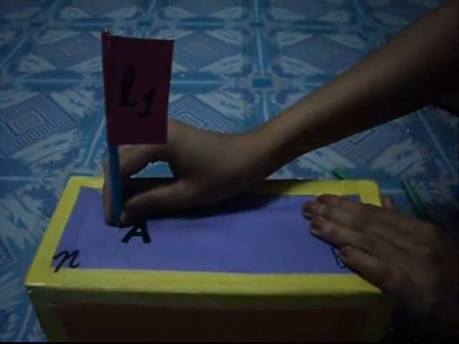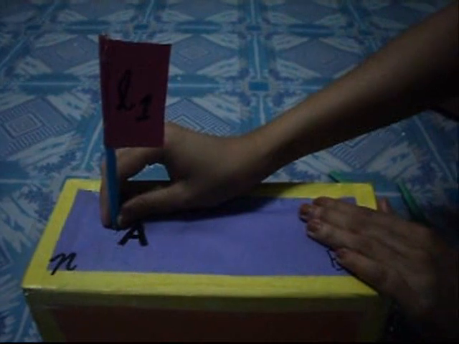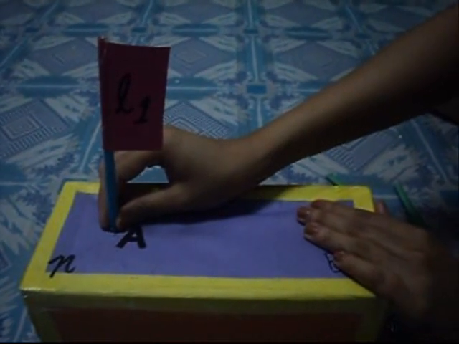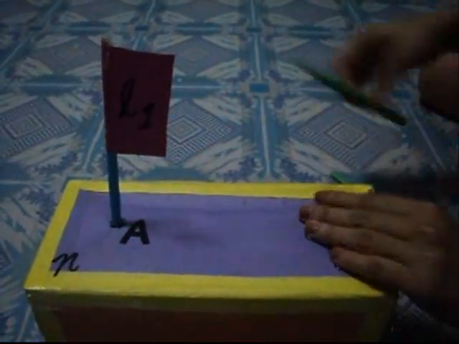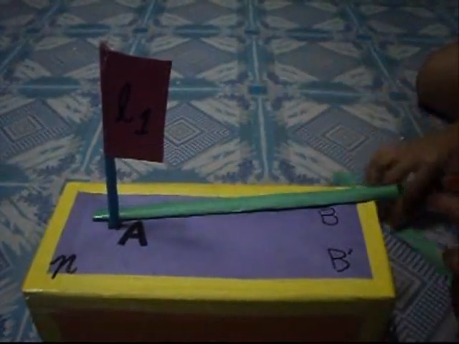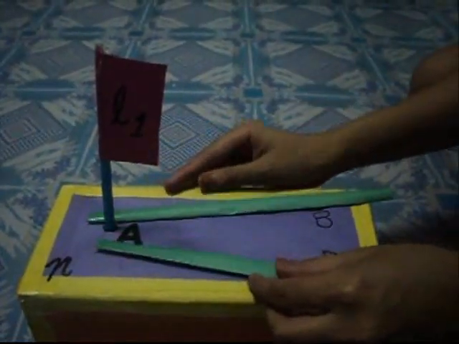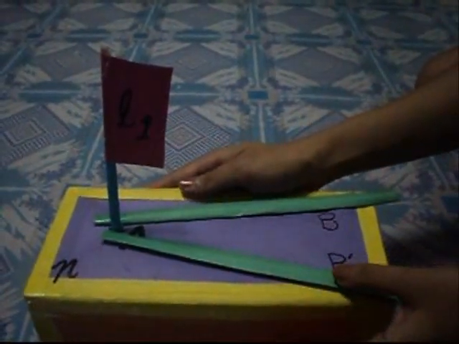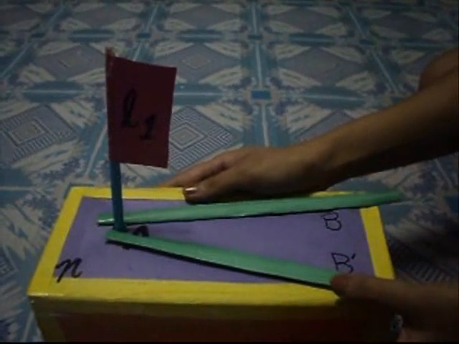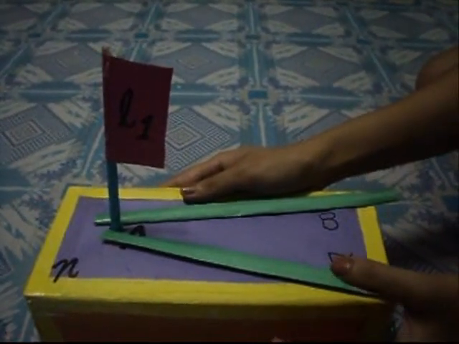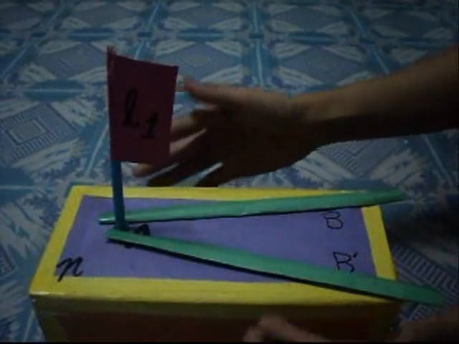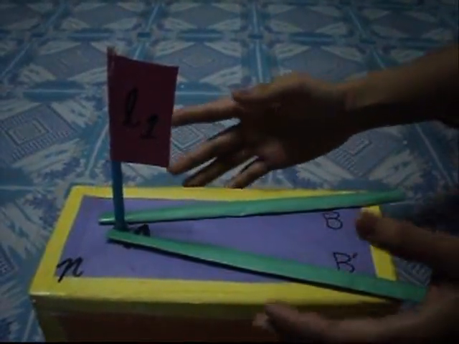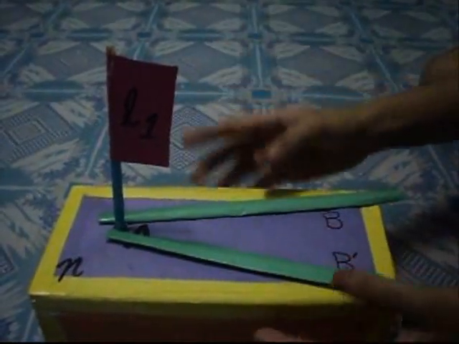Through A, we will draw lines AB and AB prime both perpendicular to line 1. So we assume that this will be our line AB and our line AB prime. We use the B prime in order to determine that these two lines have an equal distance. Then the plane M determined by AB and AB prime is perpendicular to line 1. And that is Theorem 4.